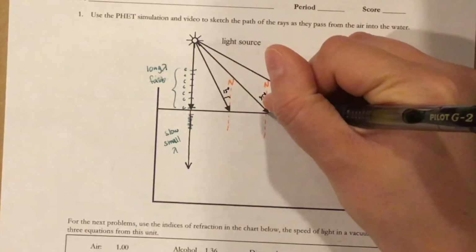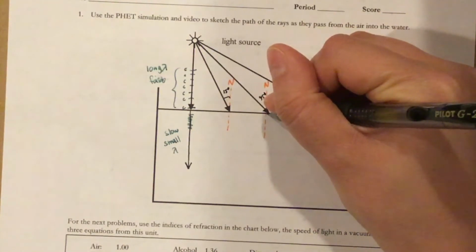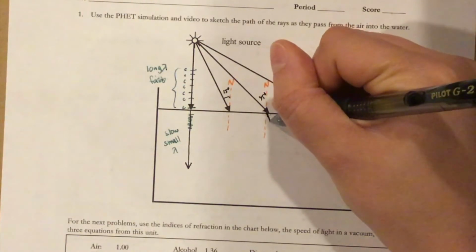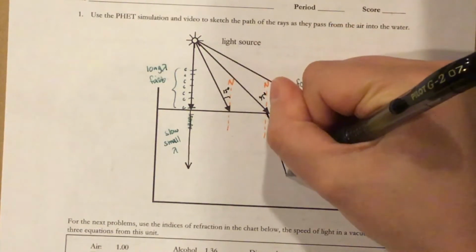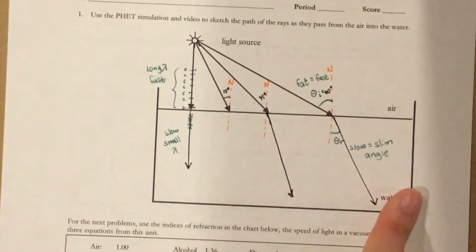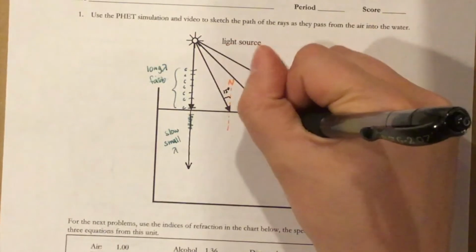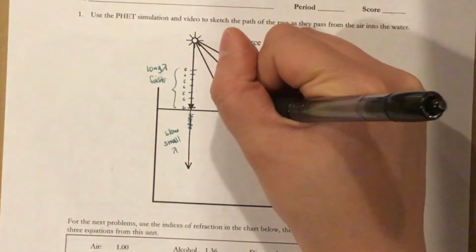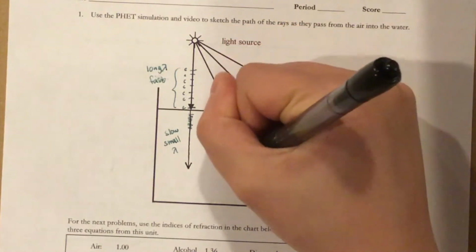This would be some number less than 45 degrees. I'm going to guess this is probably right around 30. Draw a 30-degree angle. You'll notice it's a little bit less steep, not parallel to the one next to it. This angle should be smaller than the original. And this one should be even slimmer than that, so even steeper.